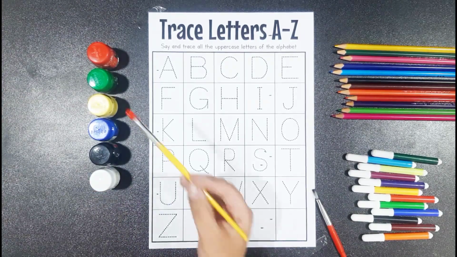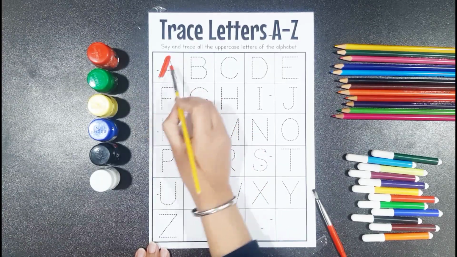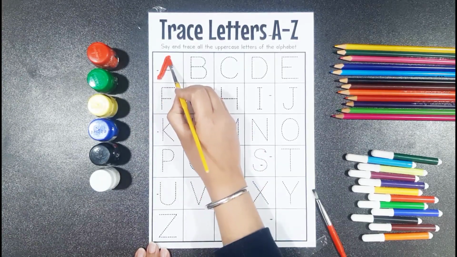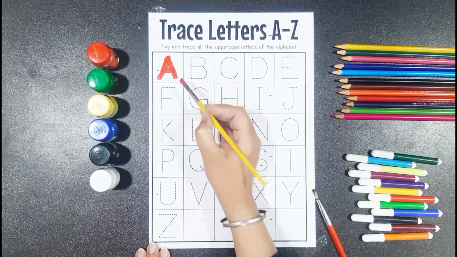A. Red color. A for apple. A for apple. Red color. A.